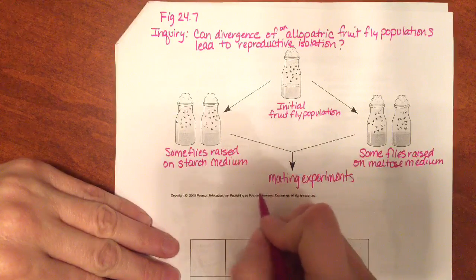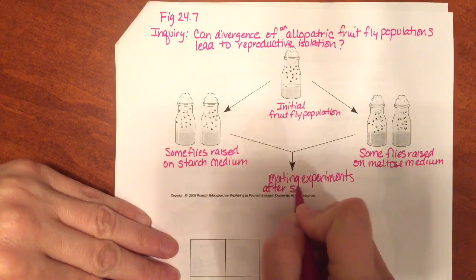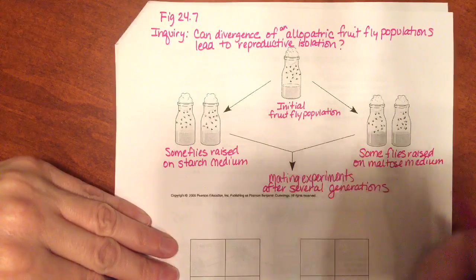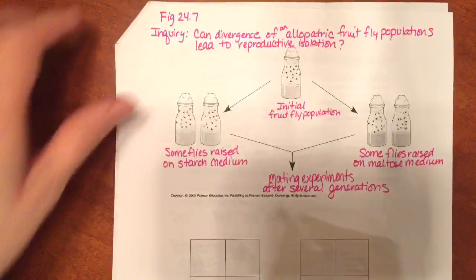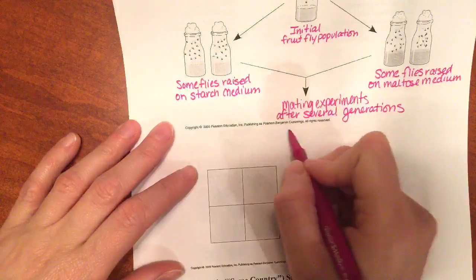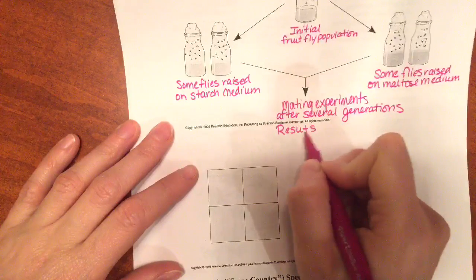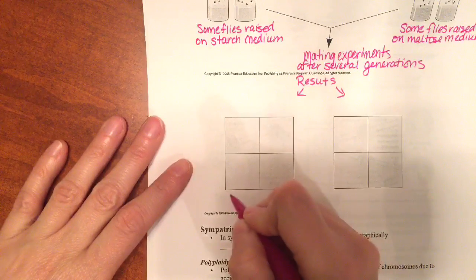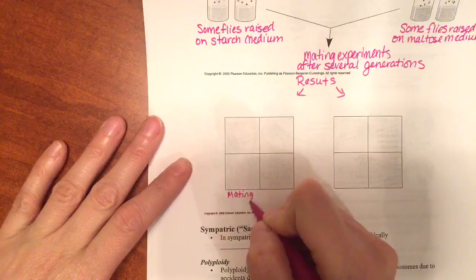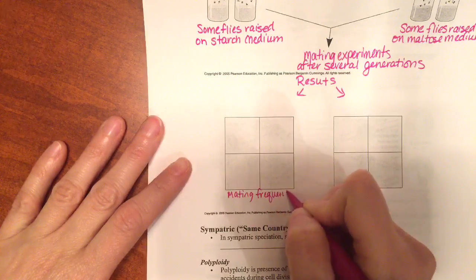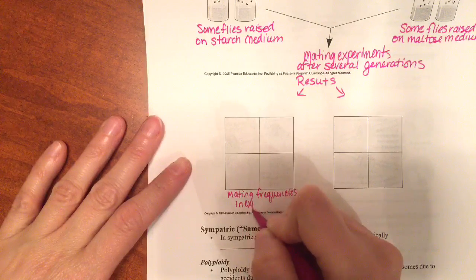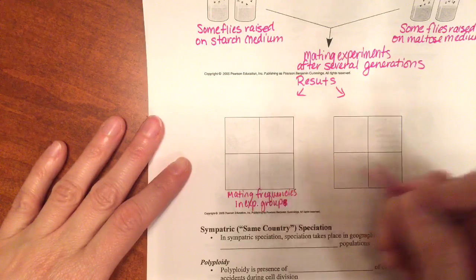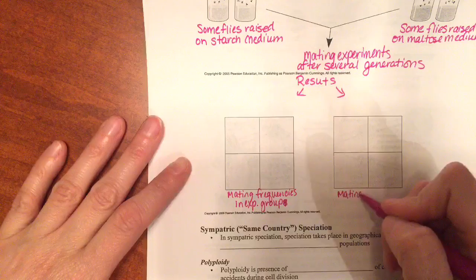All right, so these are mating experiments after several generations. Okay, and these are the results. All right, so this is the experimental group, so let's label this mating frequencies in the experimental group. And this is the mating frequencies in your control group.